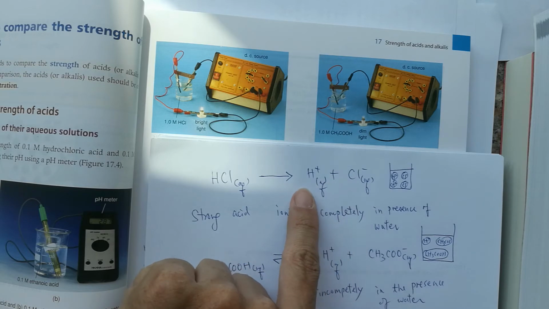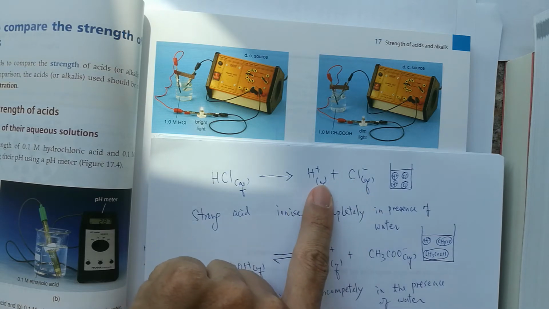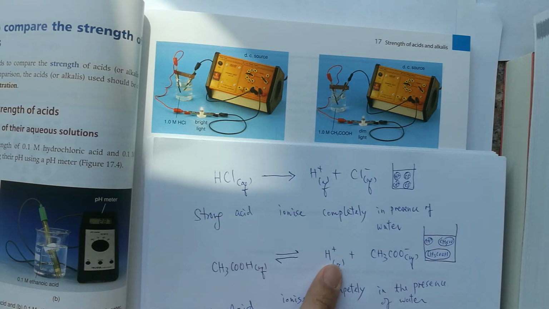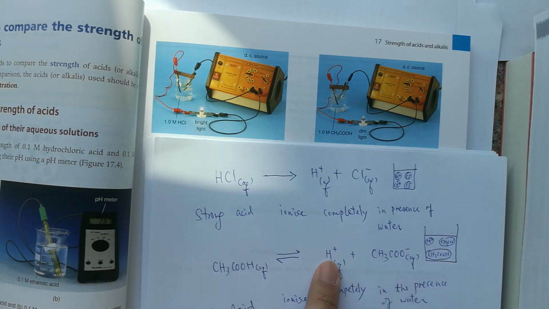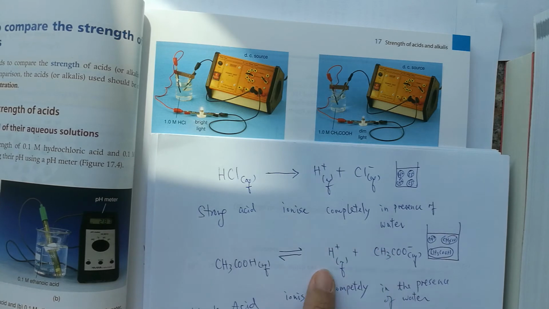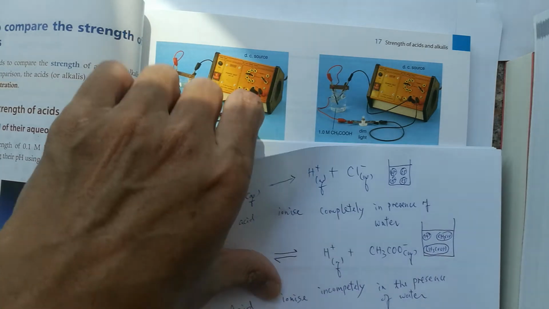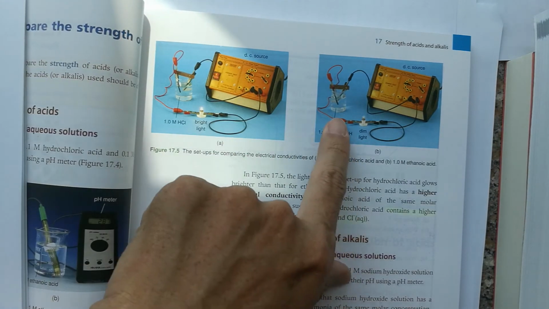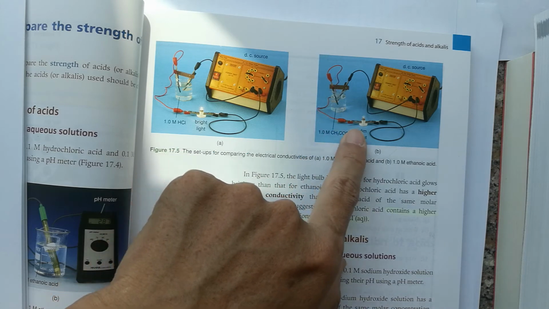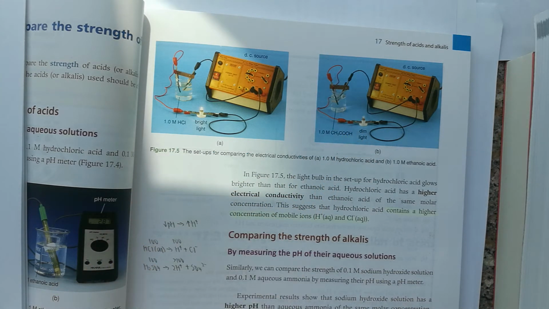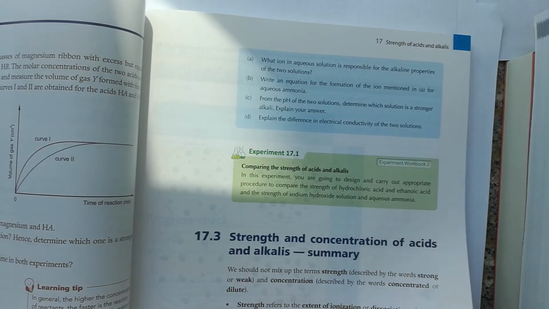So altogether, there are 2 M ions. And for the phenolic acid, it cannot have 2 M ions because it is only ionized incompletely. So the conduction is not very good and the light is dimmer. That is the second experiment.